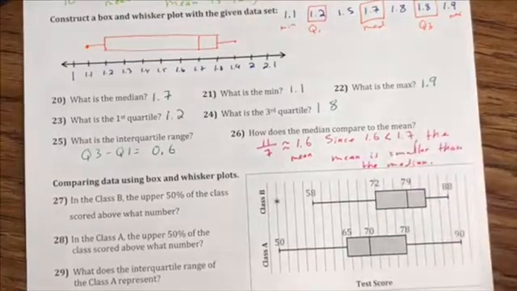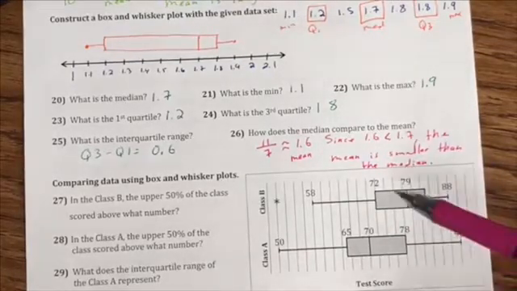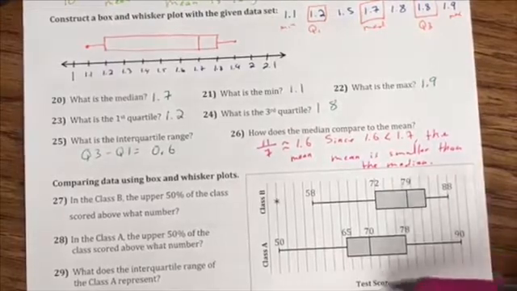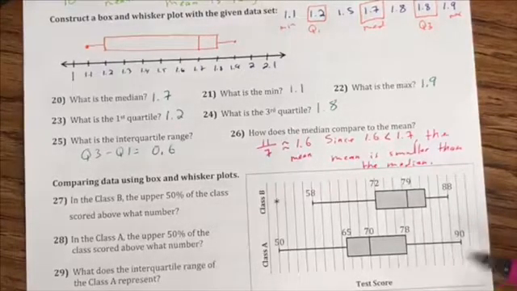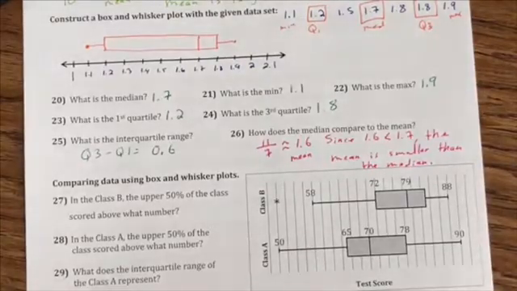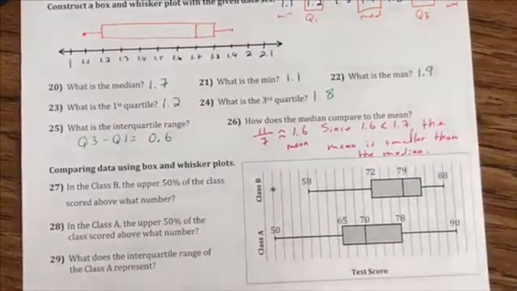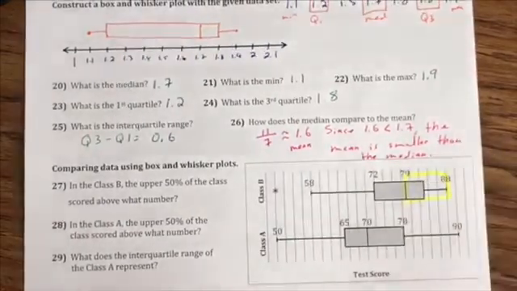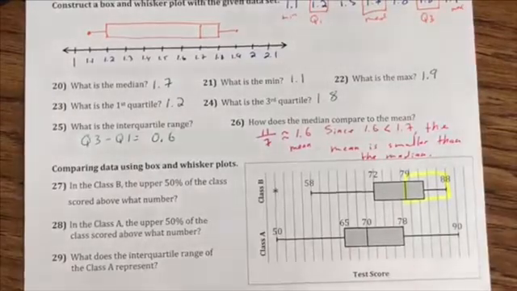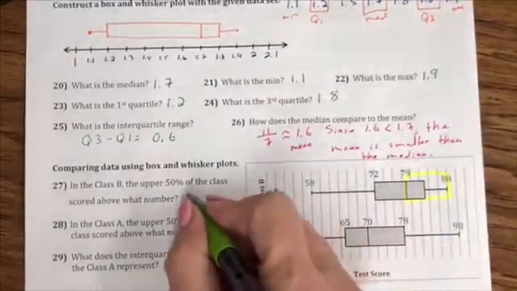Okay, we're going to start comparing data now. I'm giving you box and whisker plots. I have Class B and Class A, and these are their test scores. Okay, so in Class B, the upper 50% scored above what number? So I need to find the upper 50%. Upper 50% would be this right here. So the upper 50% of the class scored above 79.